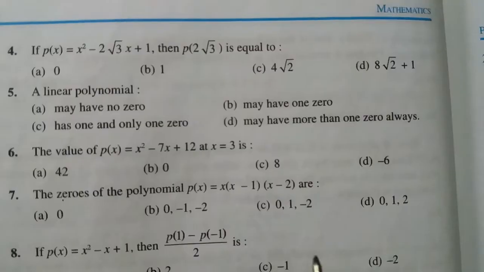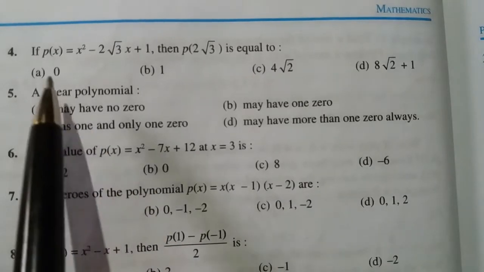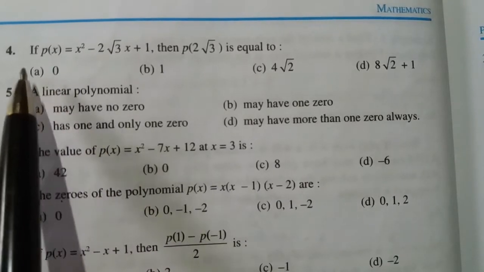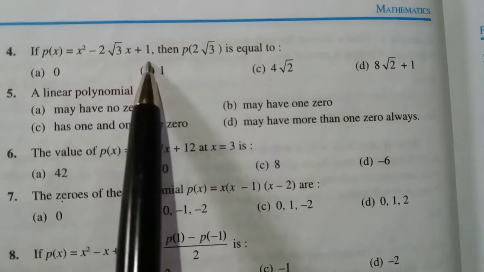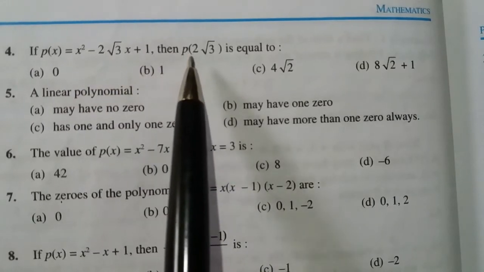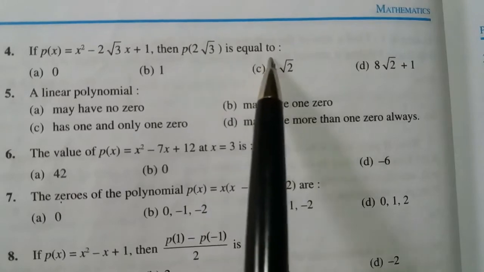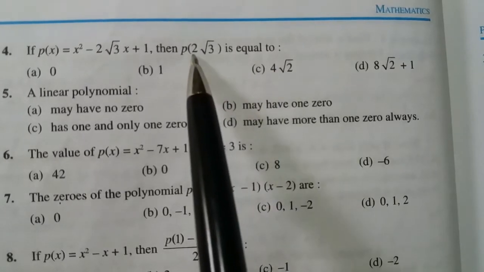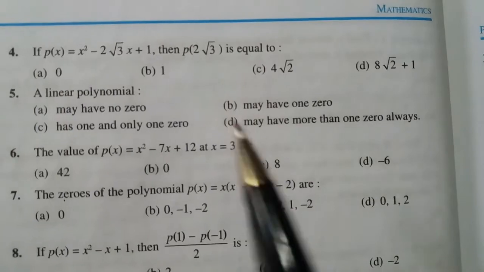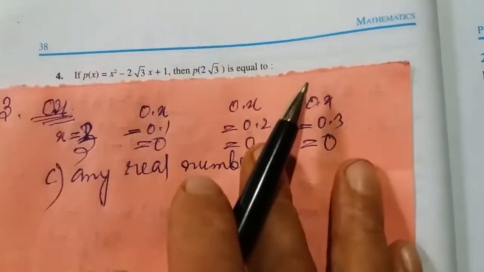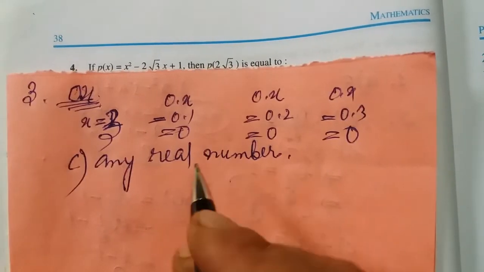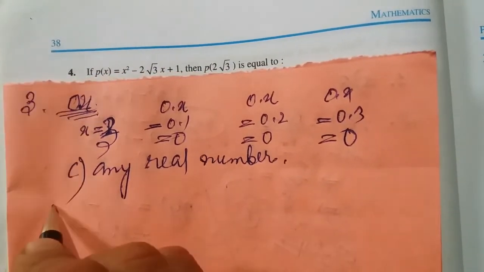Now in this question, p(x) is equal to x square minus 2 root 3 x plus 1, and we're going to find the value of p(2 root 3). This is question number 4.